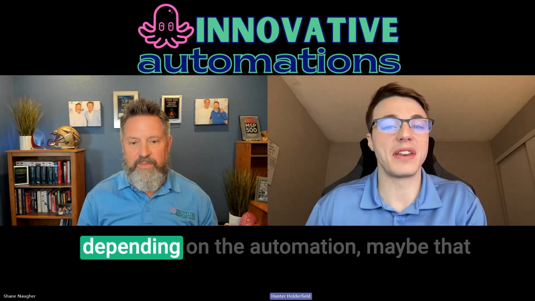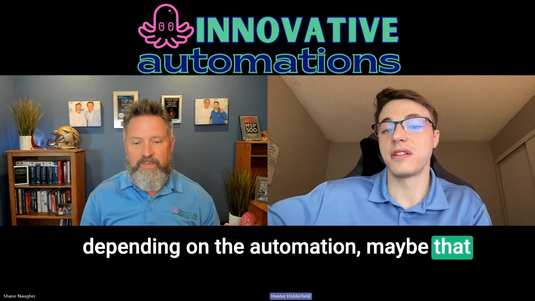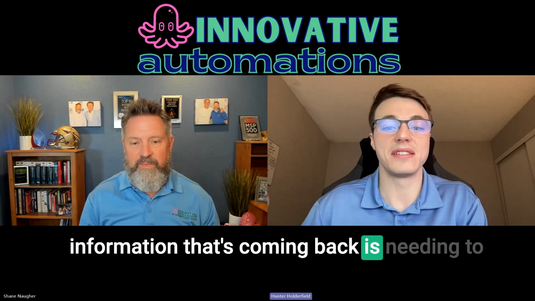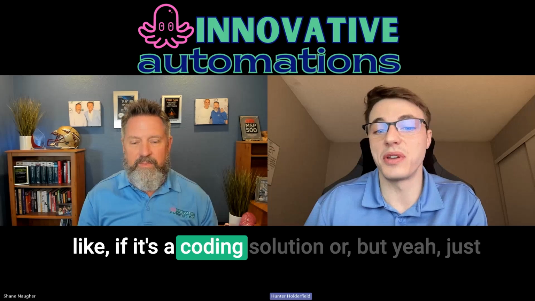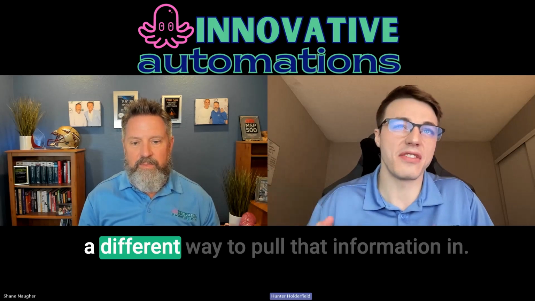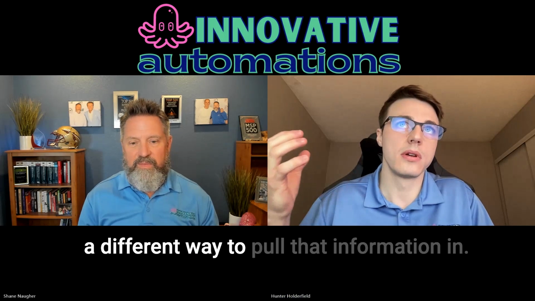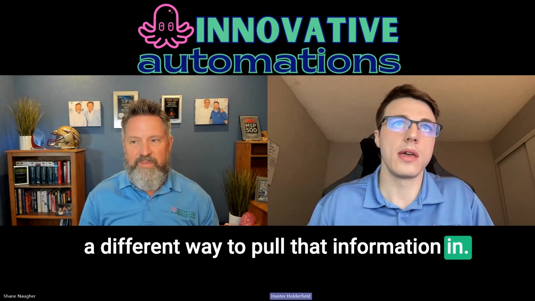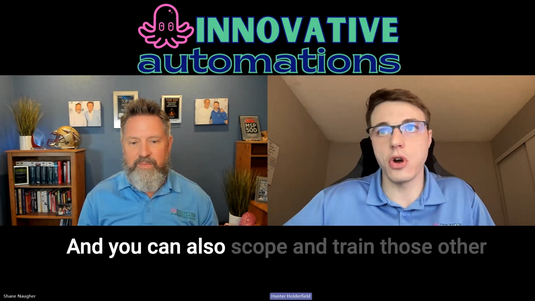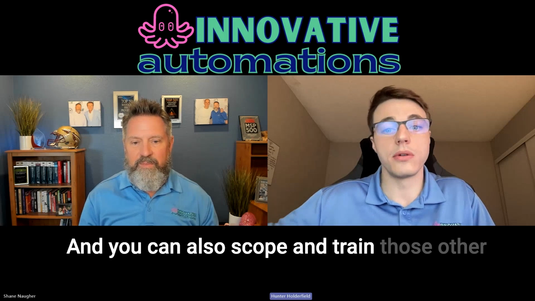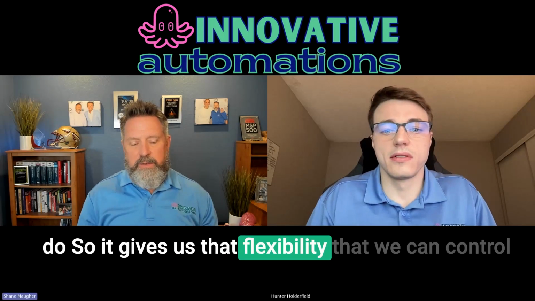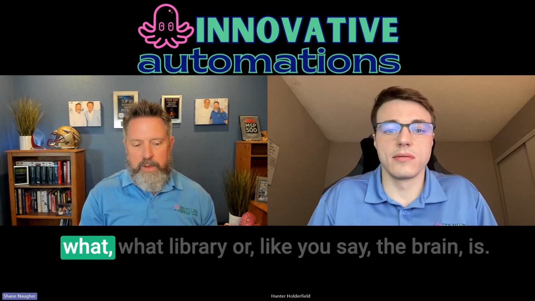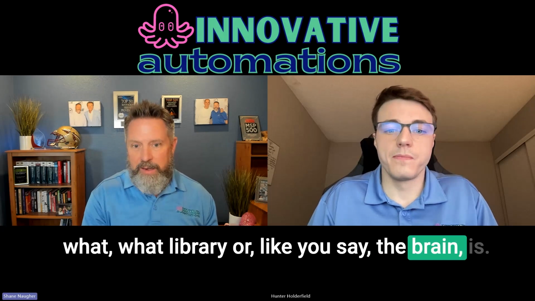Or depending on the automation, maybe the information coming back is needed to build something, if it's a coding solution. It's just a different way to pull that information in. And you can also scope and train those other models, depending on what you need it to do. So it gives us the flexibility to control what the library, or like you say, the brain, is.